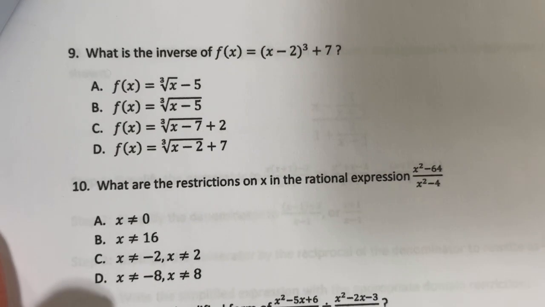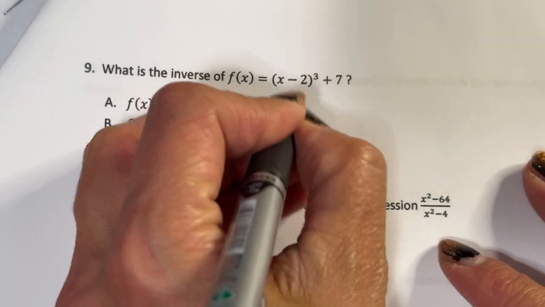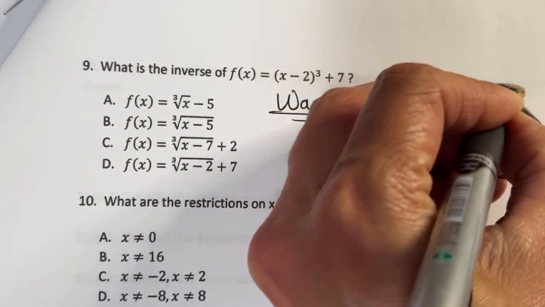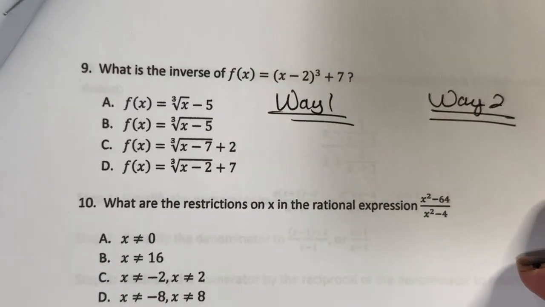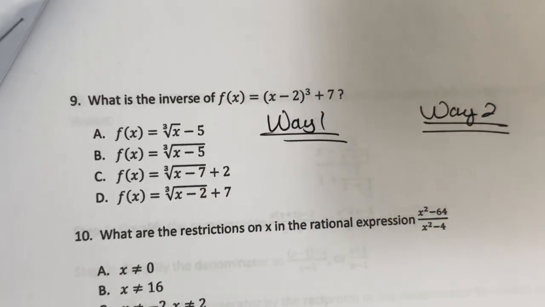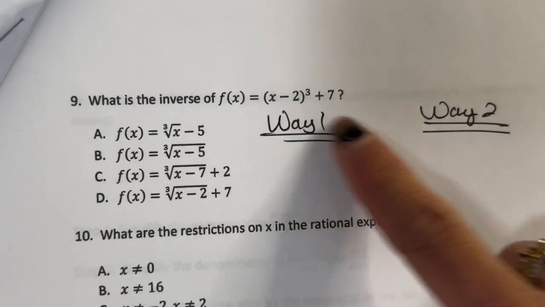All right, number 9, it says, what is the inverse of f of x equals (x minus 2) cubed plus 7? So there are 2 ways you could do this. Way 1 is going to be the easiest way. If you remember that cubic and cube roots, shifting of the parent function, have a shortcut, then you can take the shortcut. So let's use the shortcut.